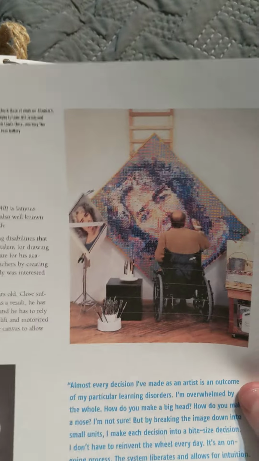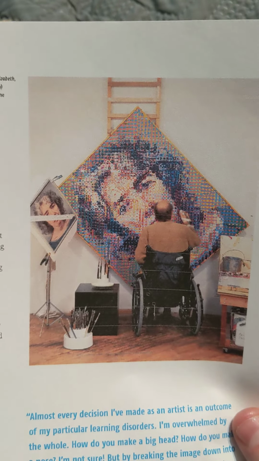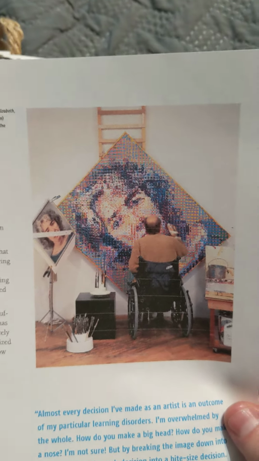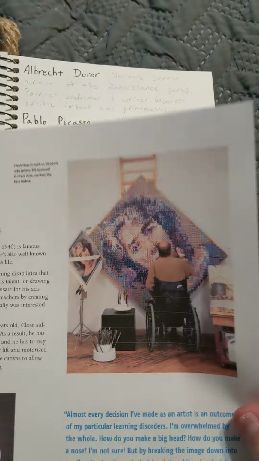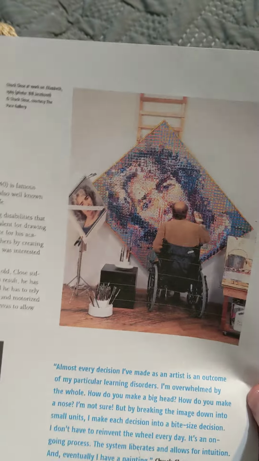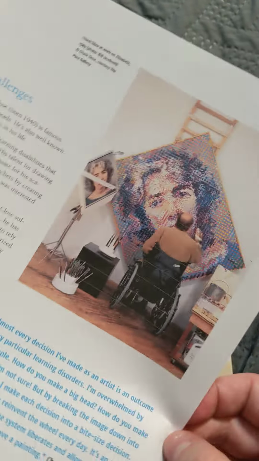The painting I chose for Close was actually on one of his biographies. It was the one he's currently working on in his wheelchair right there. That one's called Elizabeth, and I like how you can actually see the portrait still itself, and then it also gives me an example of how he uses his grid method to paint these paintings.